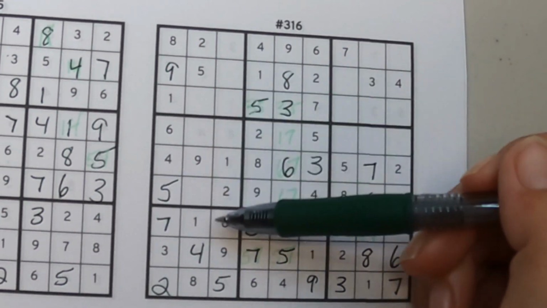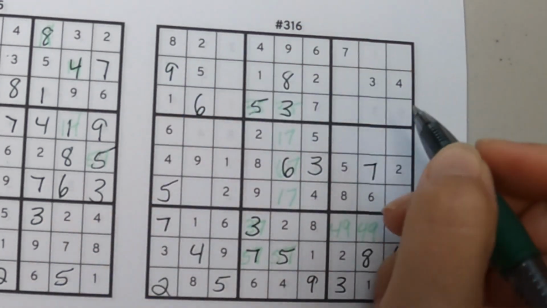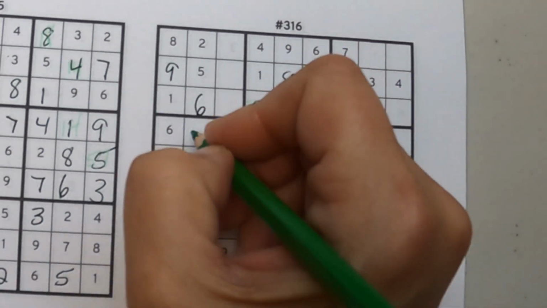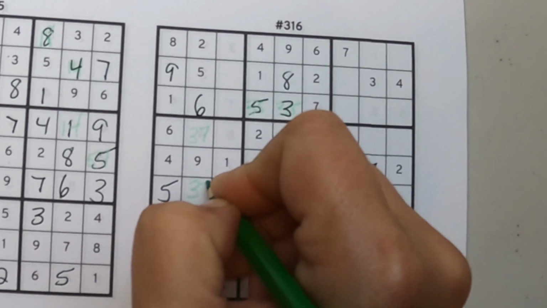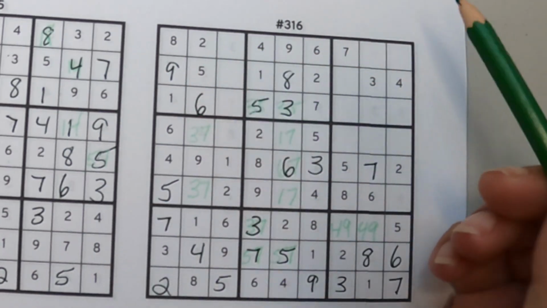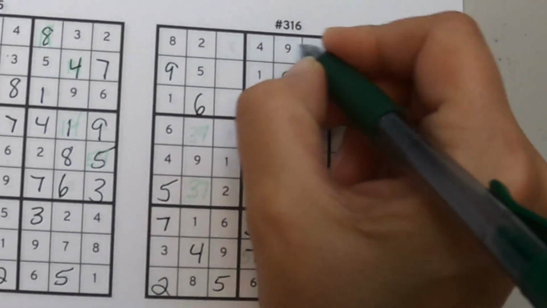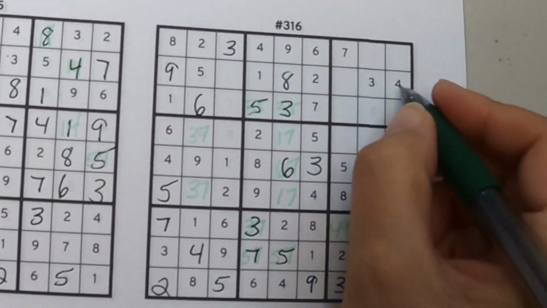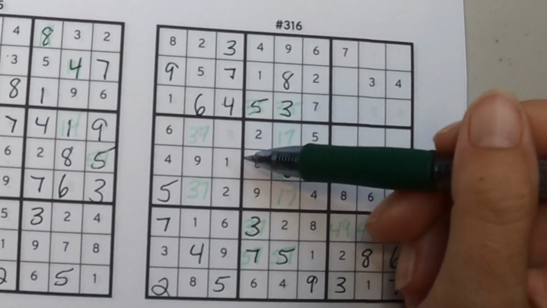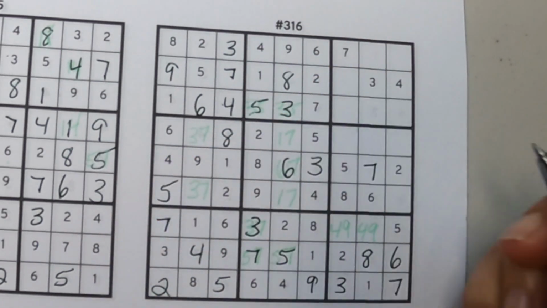For this column, we're missing 3, 6, and 7. We've got 3 and 7 here, so this is our 6. No other help. So 3, 7, 3, 7. For this box, we're missing 3, 4, and 7. We've got a 4 and 7 here, so this is our 3. 4 here, so 7, 4. To finish out this column, 1, 2, 3, 4, 5, 6, 7, we're missing 8.